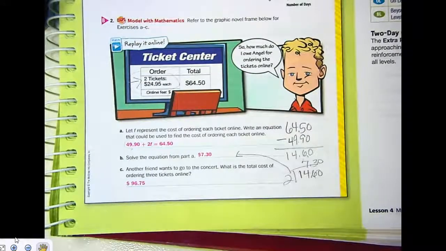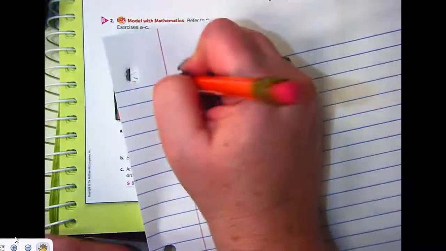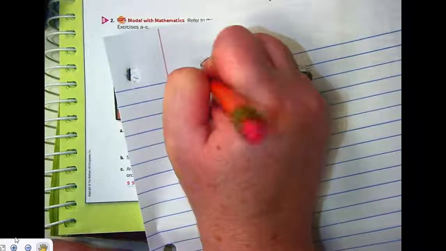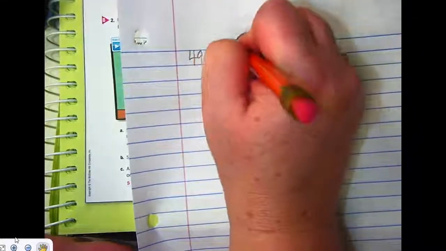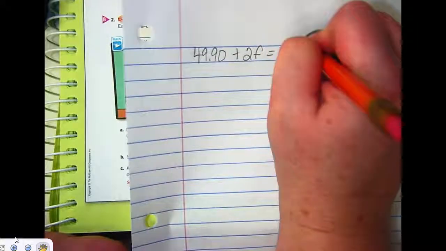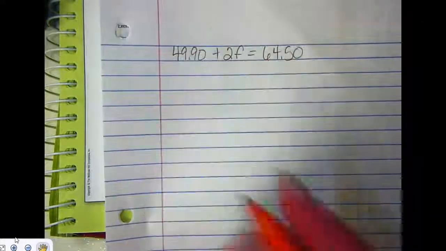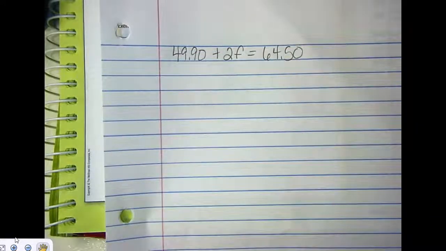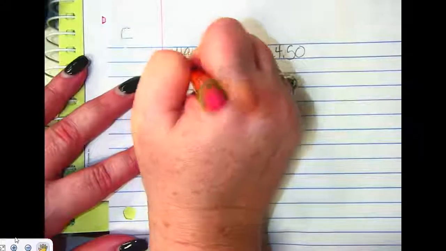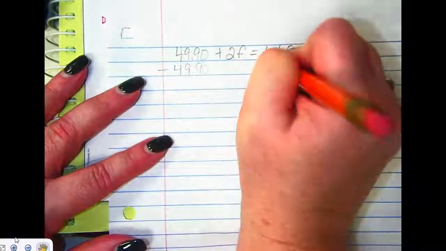Okay, so that's exactly what you would do when you solve a 2-step equation that we're going to do next year. If I were to solve that, that's $49.90 plus 2 times the number of fees is $64.50. So we already know how to solve a 1-step equation. We have not learned these yet, but we learned the first thing you do is undo the addition or subtraction. So subtract $49.90 from both sides.